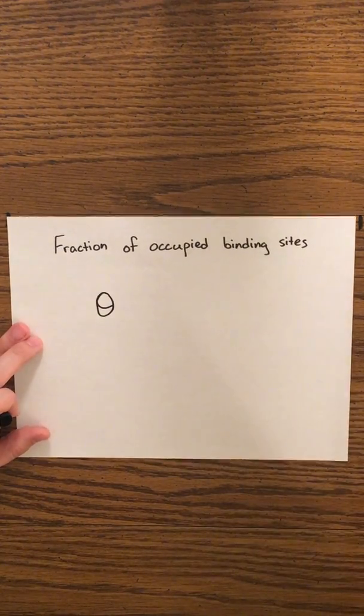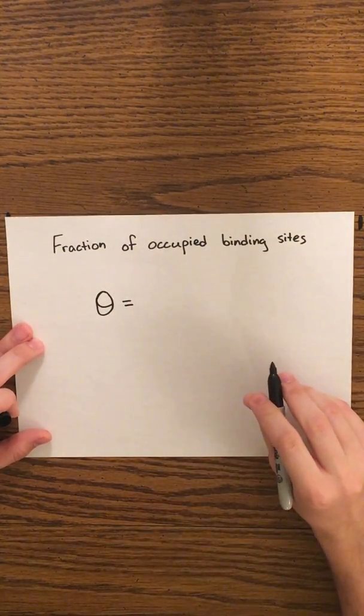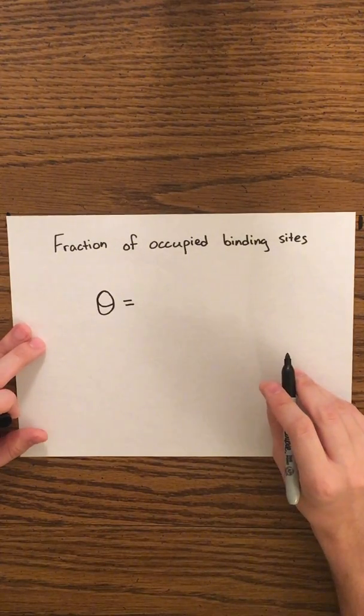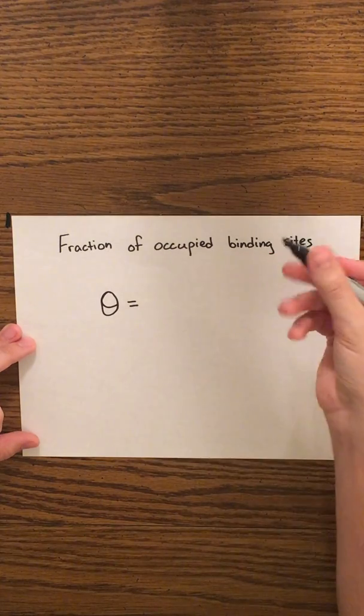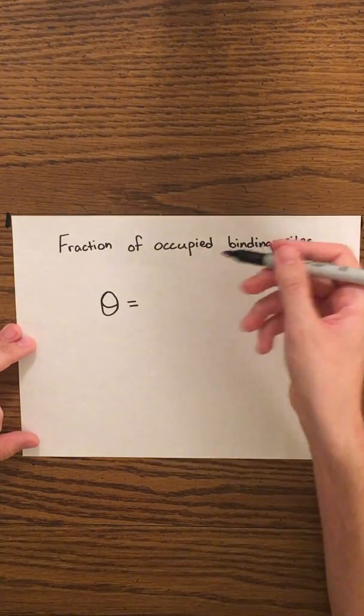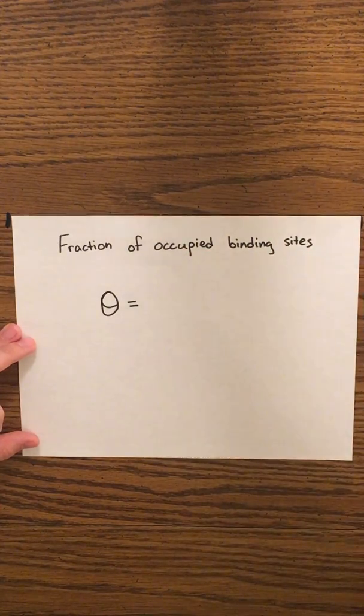And so, if you're good at rationalizing math problems, you might be thinking, okay, so what would it mean to have the fraction of occupied binding sites, the fraction of bound proteins?